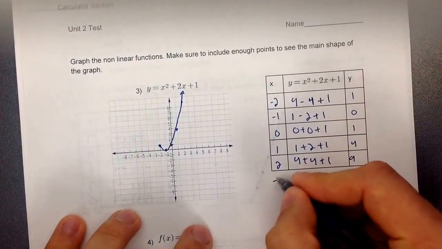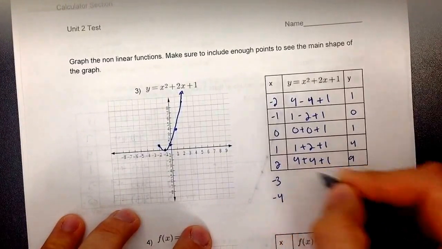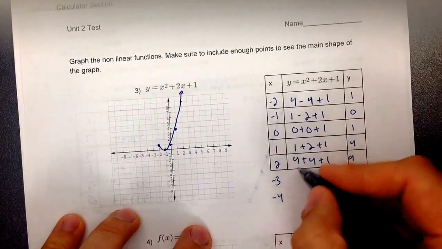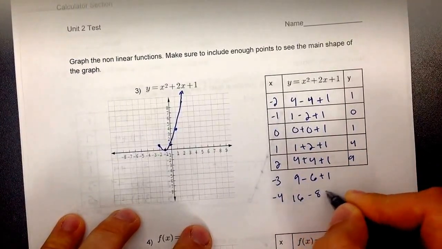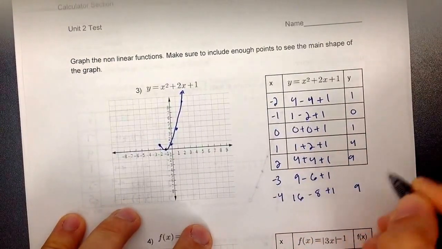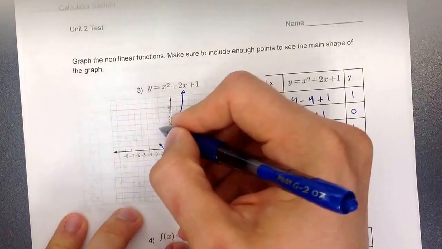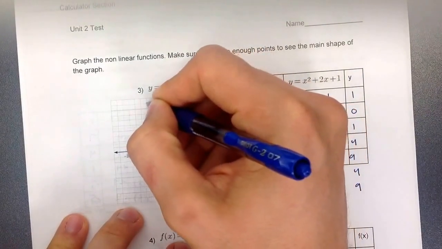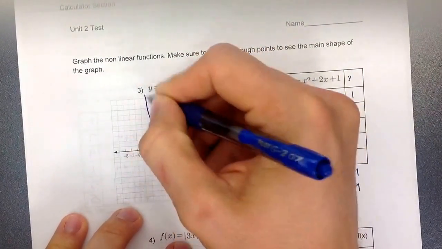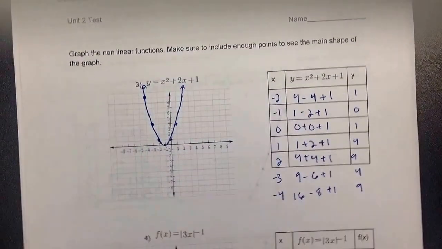What I'm going to do is simply make sure of that by throwing in a -3 and a -4. I don't have to, but it'll allow me to see that a little bit better. I've got 9 minus 6 plus 1. I've got 16 minus 8 plus 1. That's going to be a 9 and a 4. And I can tell for sure now where that graph is headed. Some of you may end up knowing that. That's fine. I'm going to go in and make sure that I've got those points necessary to make my graph look good.